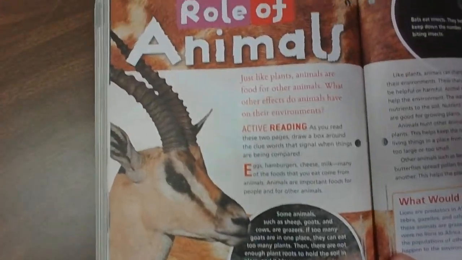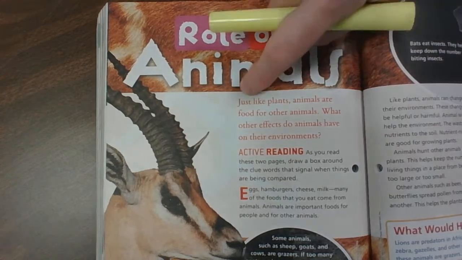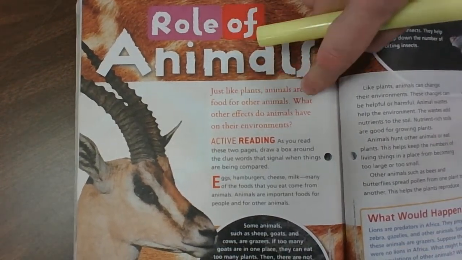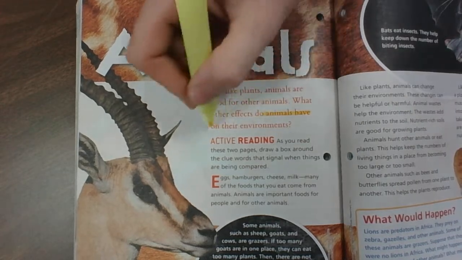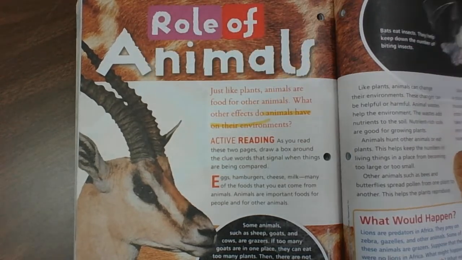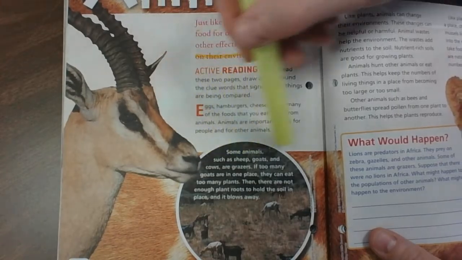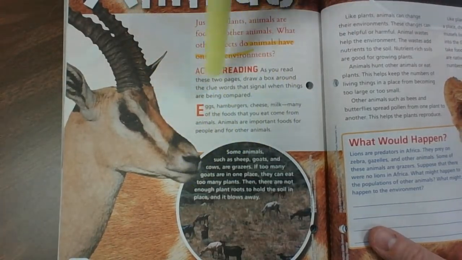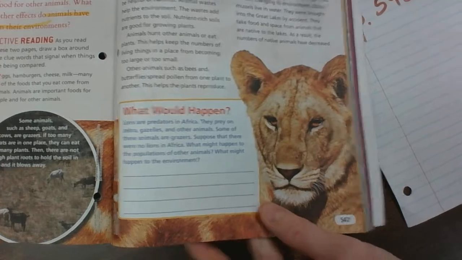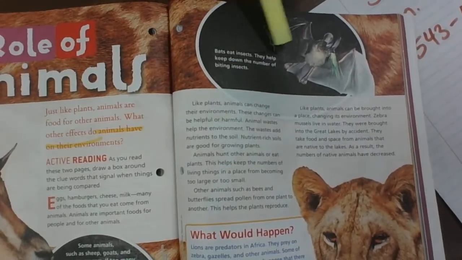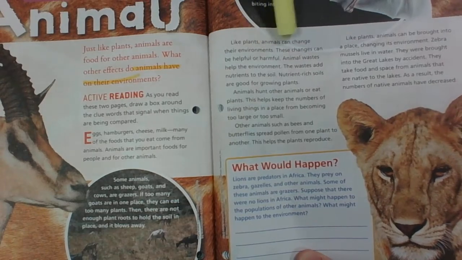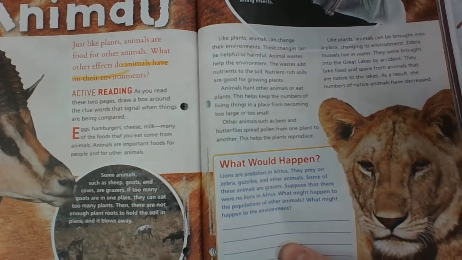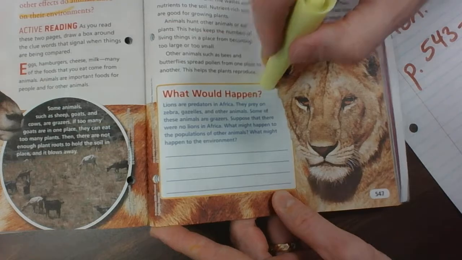Page 546, the roles of animals. Just like plants, animals are food for other animals. What other effects do animals have on their environment? So how do animals affect their environment? You're going to read about sheep and goats, and you're going to read about the bats eating insects and what that does. And you're going to read about how animals can change their environment. And then down here, what would happen?